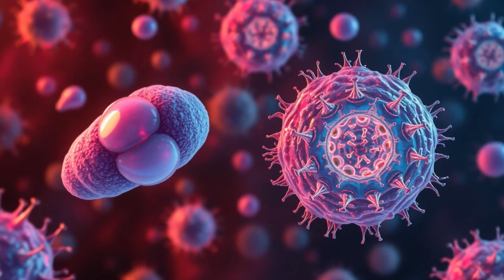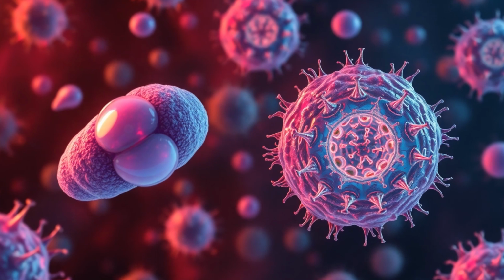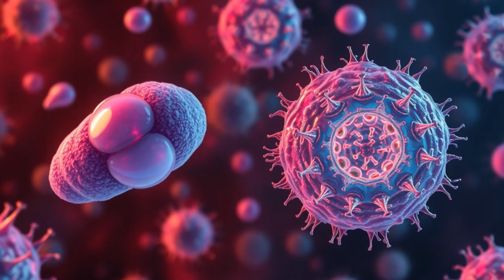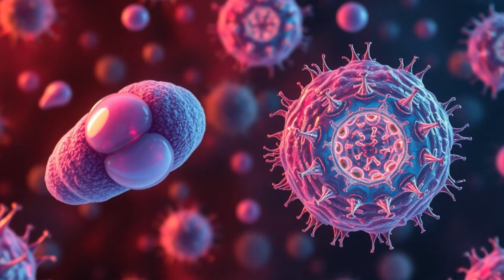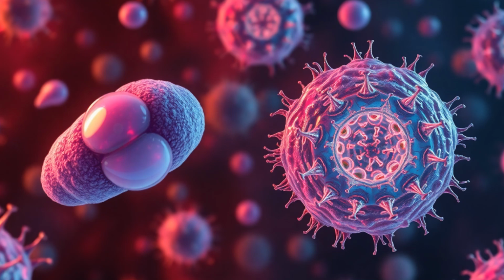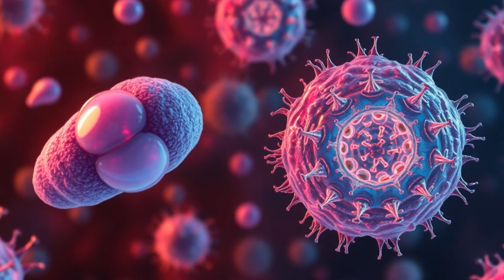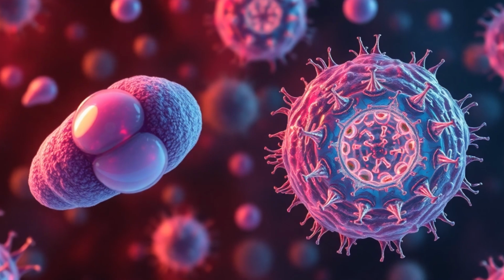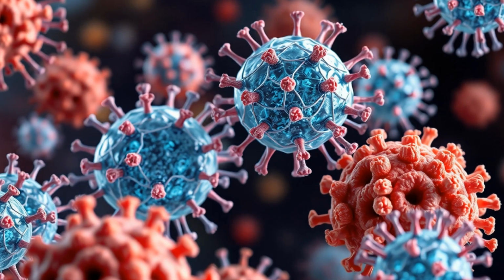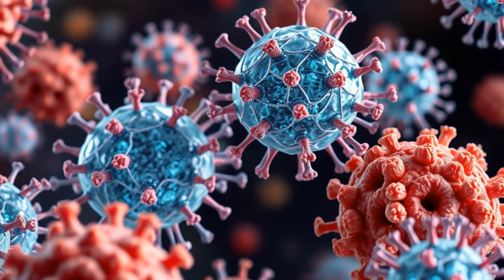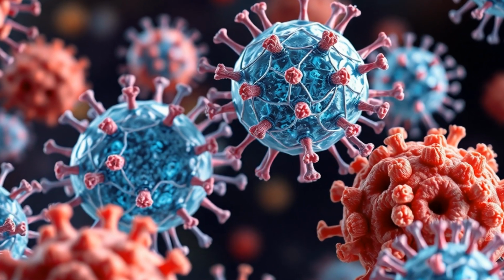Now, not all cells look alike. We divide them into two main groups, prokaryotic and eukaryotic. Prokaryotes, like bacteria, are simpler, with no nucleus. Eukaryotes, like plant, animal, and fungi cells, have nuclei and complex organelles. Despite their differences, both types share those fundamental traits we just discussed. That's the unity of life in action.